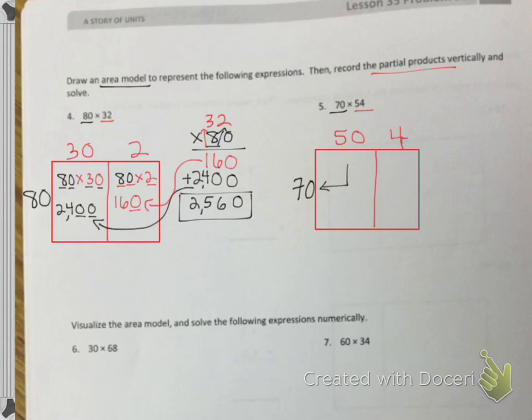And remember, we are multiplying these two because it's area, length times width. And it's 70 times 50. And remember, 7 times 5 is 35, and we're going to just add these zeros at the end. So we should have 3,500. This should be 70 times 4, and 7 times 4 is 28, and tack on the 0, right?